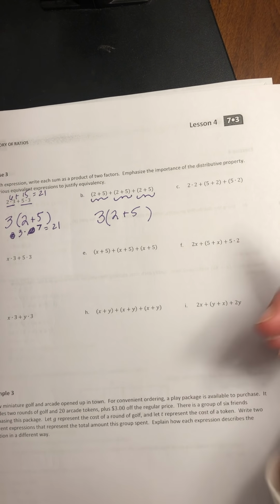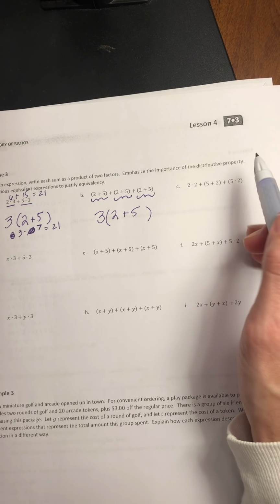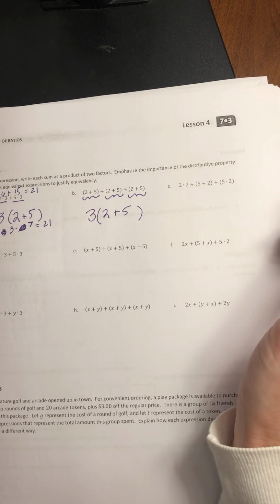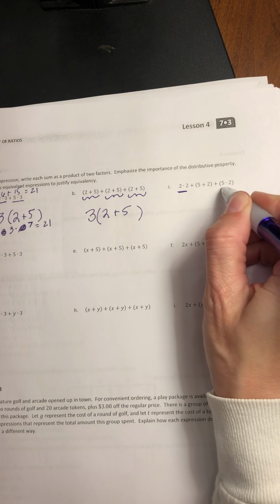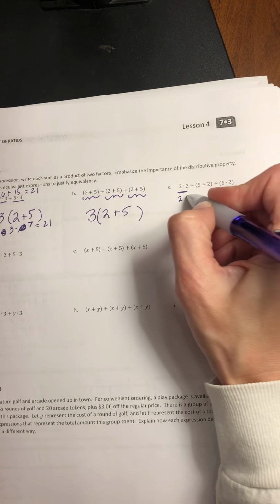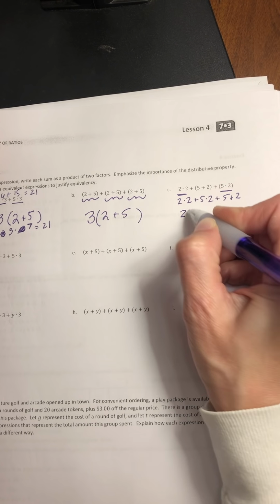And then the last one, rewrite the expression, and let's see. Do we see anything that any of them have in common? Well, I see that this term and this term both have a 2 in common. So I'm going to first write them together. Because remember, you can change the order. Changing the order, the commutative property, doesn't change the outcome. So if we change the order, that helps us see that these two have a 2 in common.